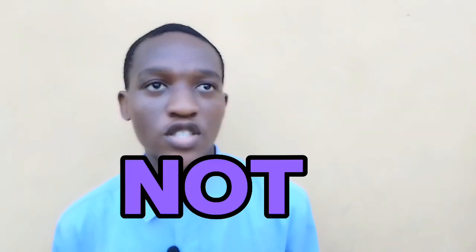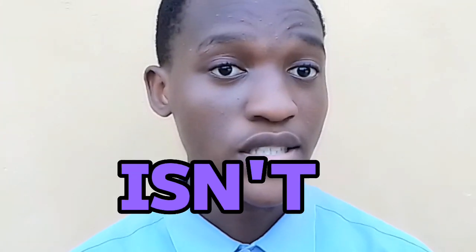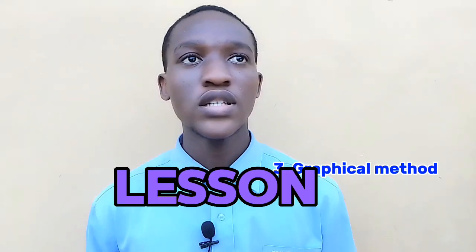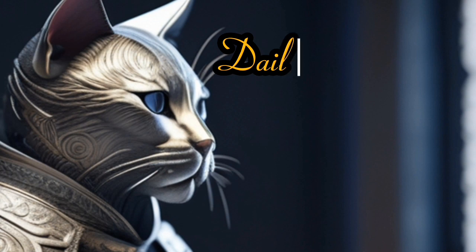Elimination method is not the only way to solve simultaneous equations. Yes, it isn't. In fact, we have two more ways of solving it, which are the substitution method and the graphical method. In today's lesson, we're going to be looking at the substitution method, and we're going to be learning it in 5 simple steps.